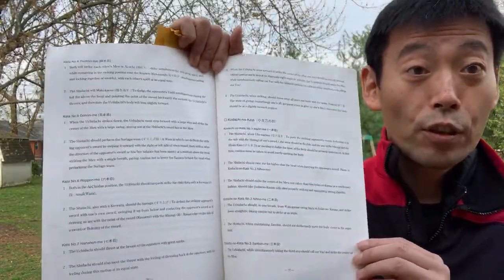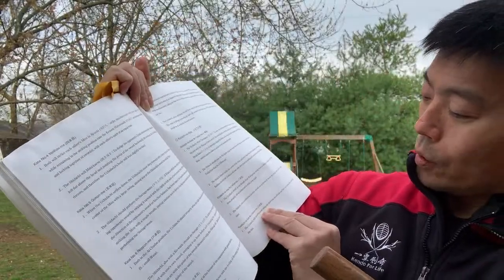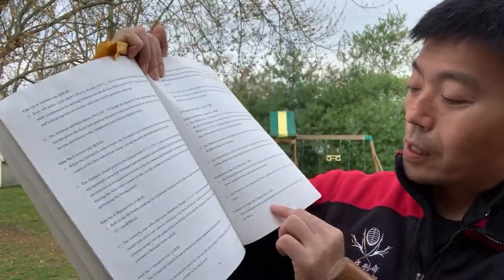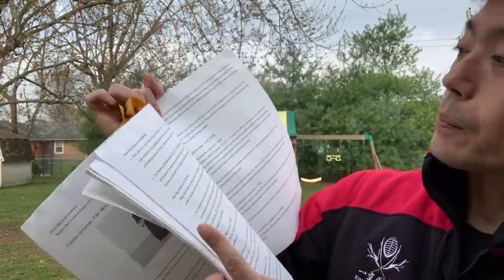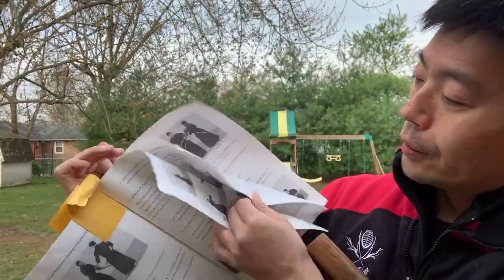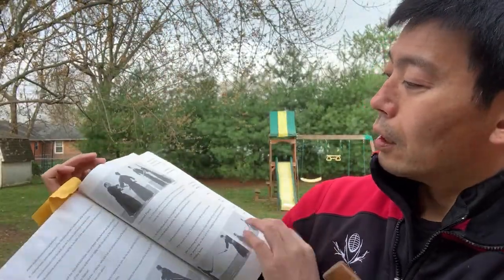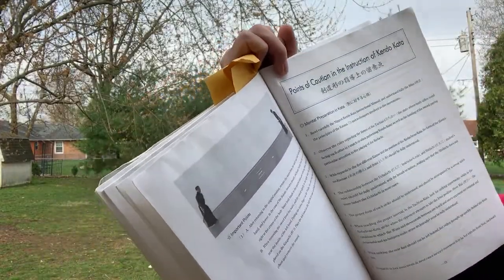At the end of this Kodachi manual, the English version, there is a section on points of caution in the instruction of Kendo Kata.